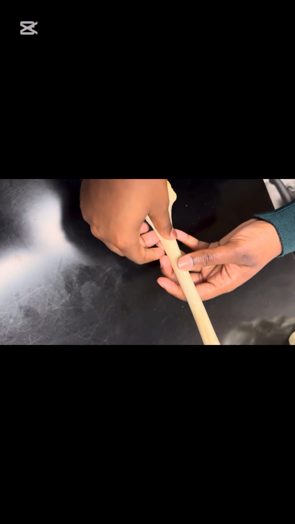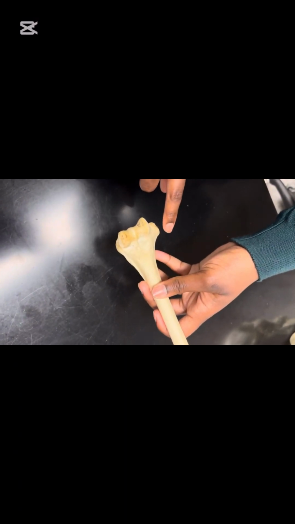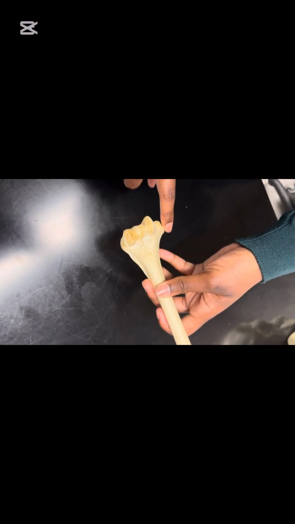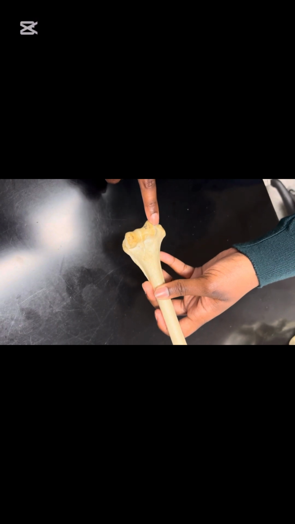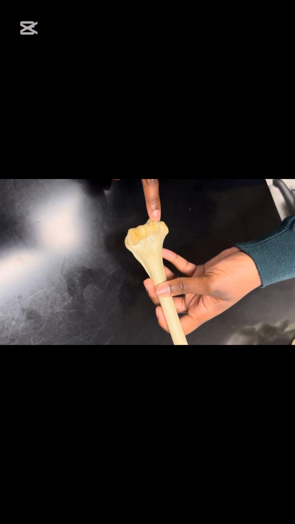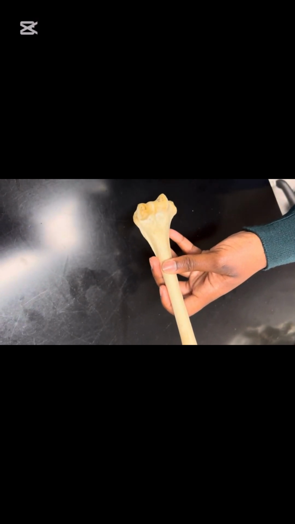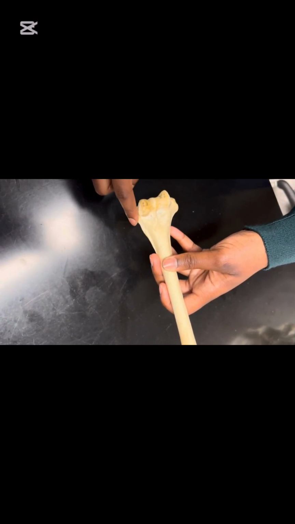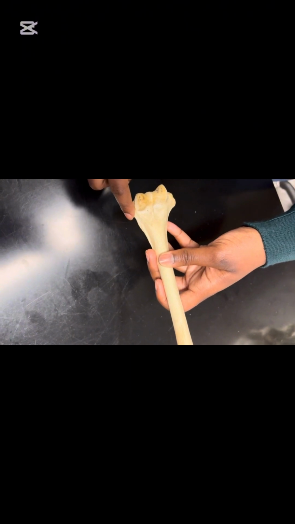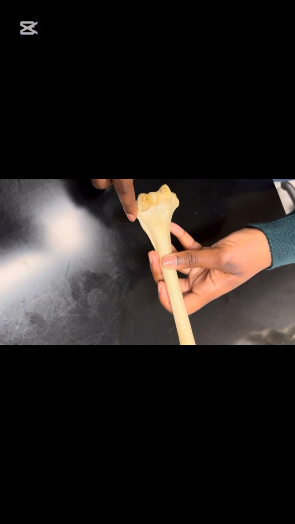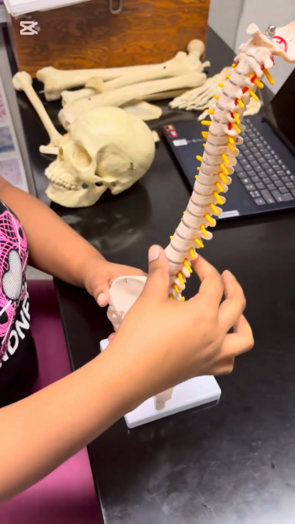Then the medial condyle is right here. Epicondyle is right here. And then the trochlea is right here. The nutrient foramen is right here, and the lateral epicondyle is over here. Then the capitulum is right here.